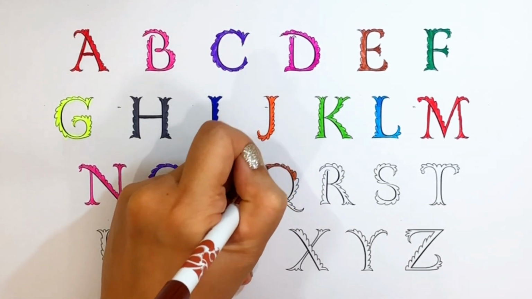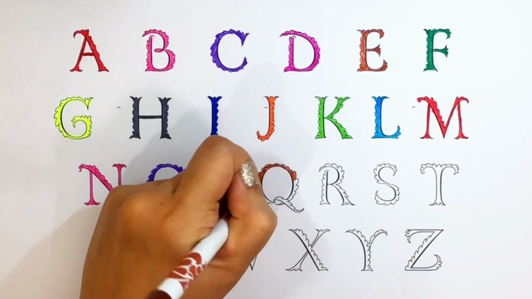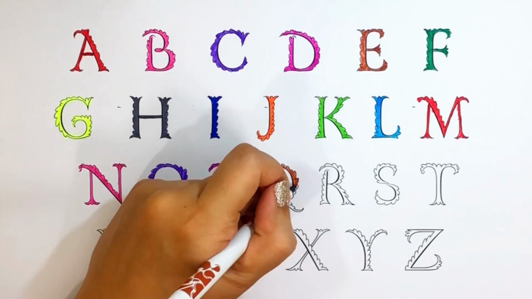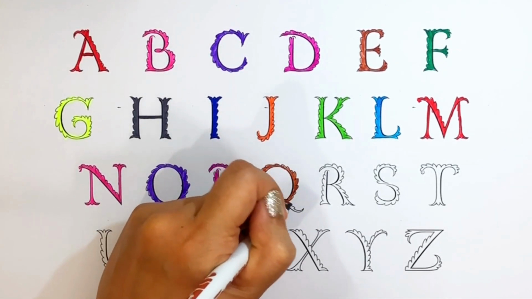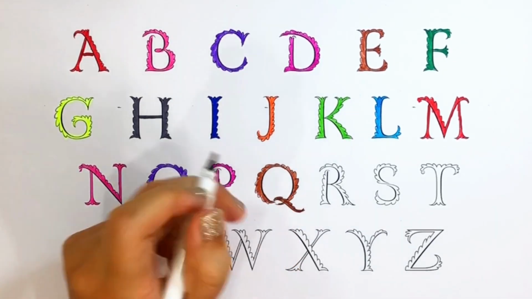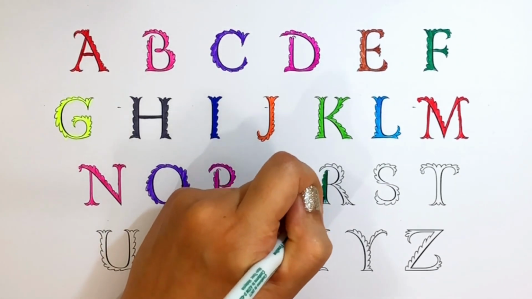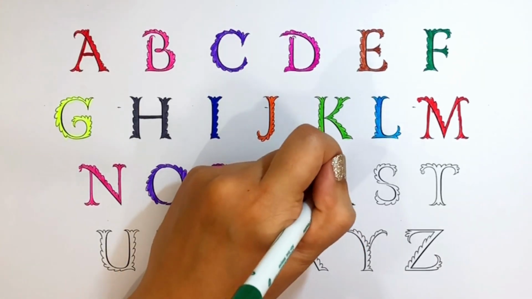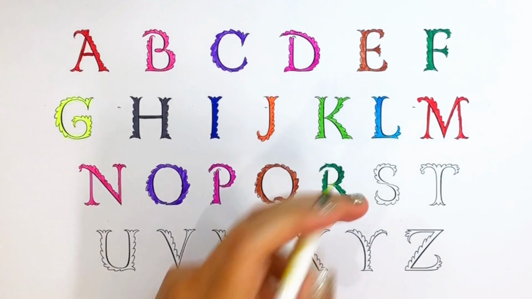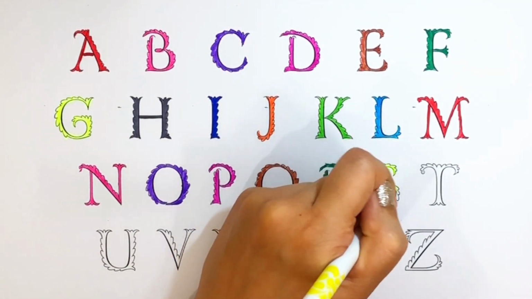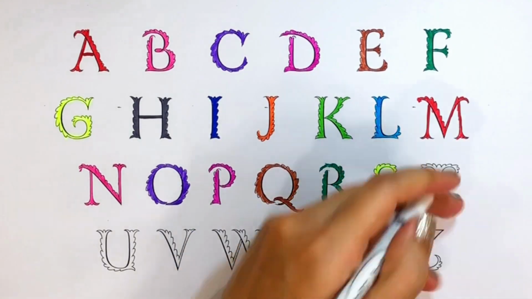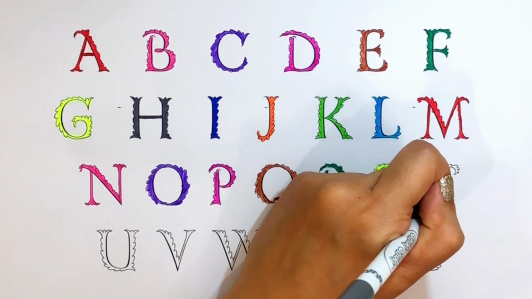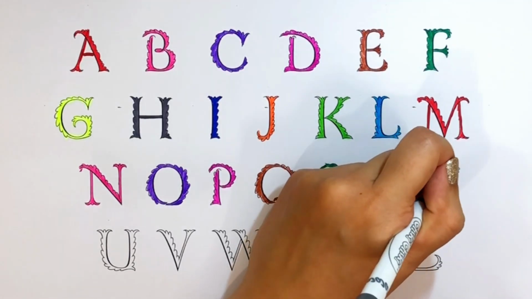Q is for quince. R is for raspberry. S is for strawberry. T is for tangerine.